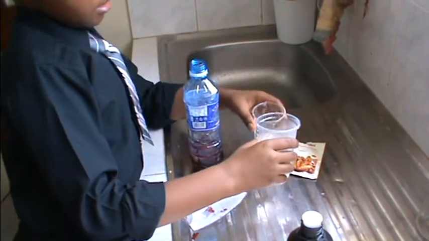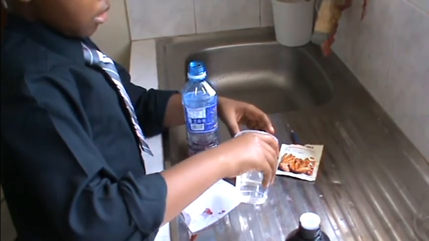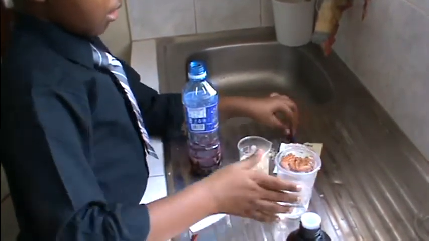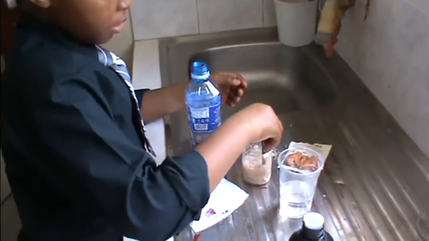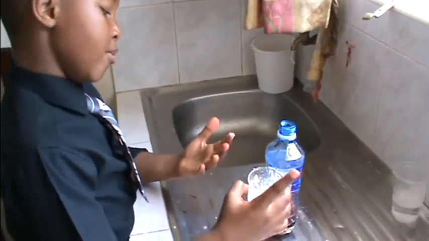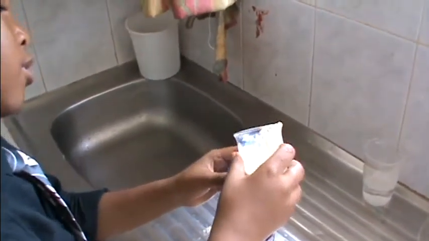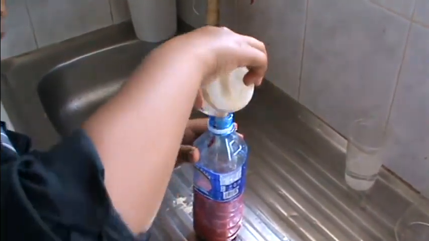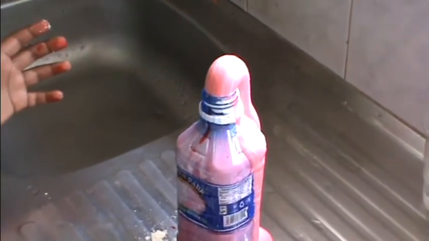And now add the water. But for now I don't have a spoon, so I'm gonna use a pencil. Now we have yeast with warm water. Now it's been activated. Now, what's the magic happen? Cool, right?